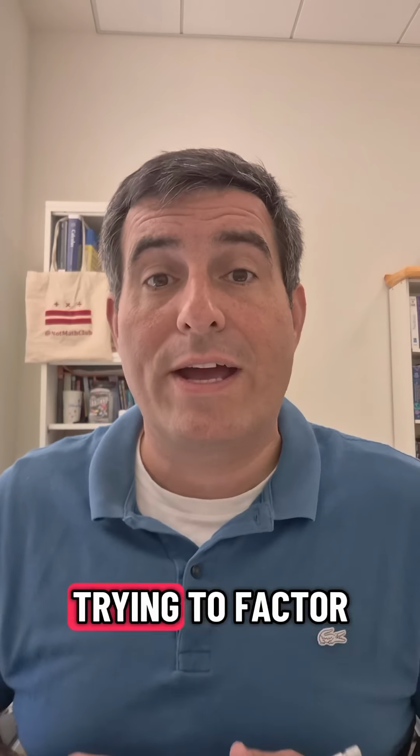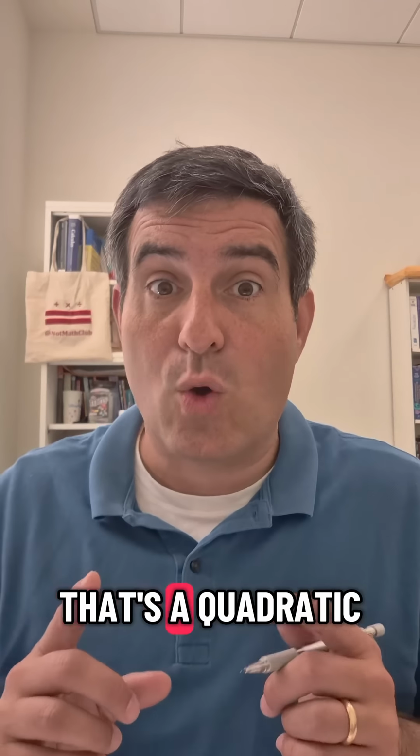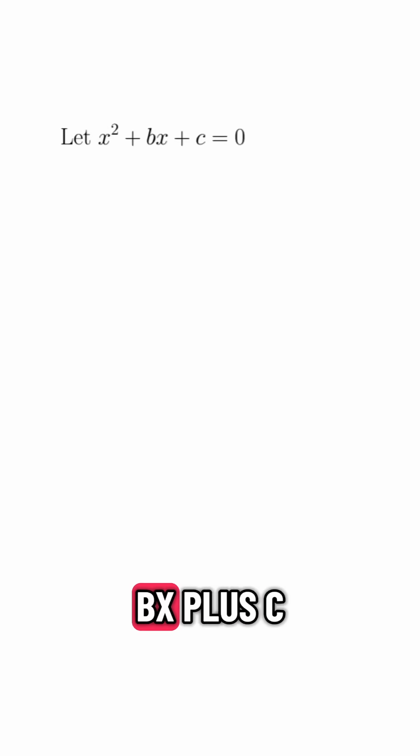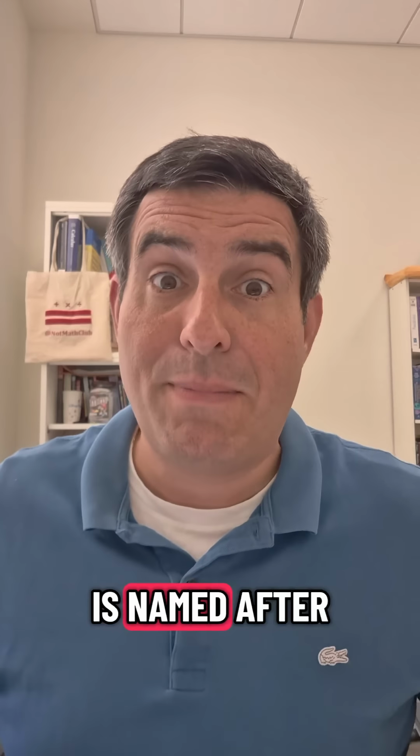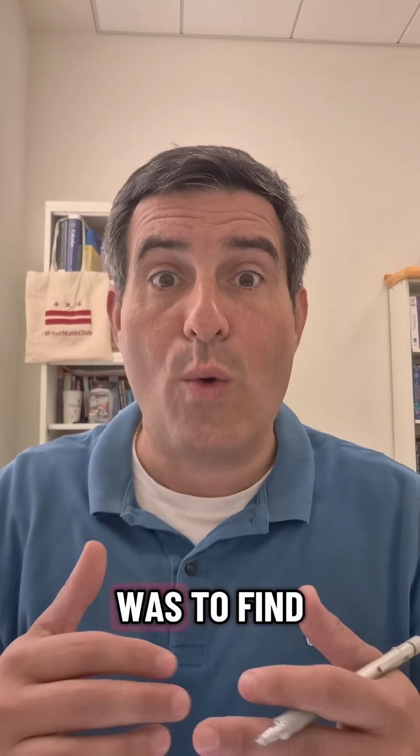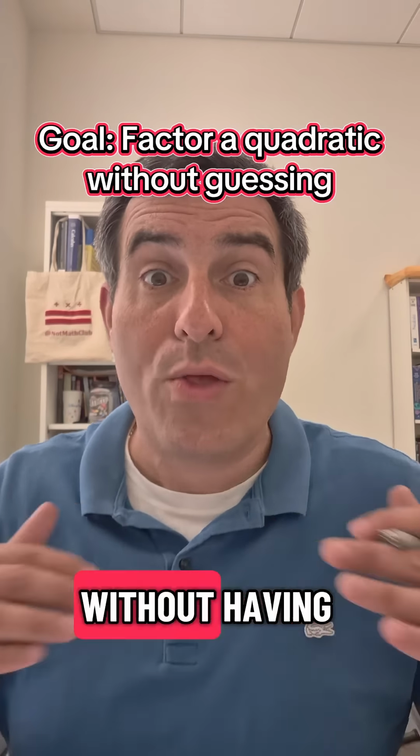This is a method when you're trying to factor a monic quadratic. That's a quadratic of the form x squared plus bx plus c is equal to 0. So the a is equal to 1. The Po-Shen method is named after mathematician Po-Shen Low, and his goal was to find a way of factoring a quadratic without having to guess.